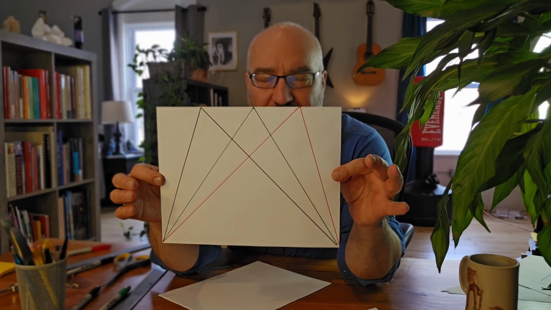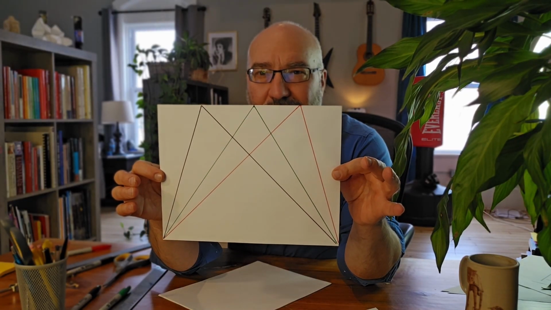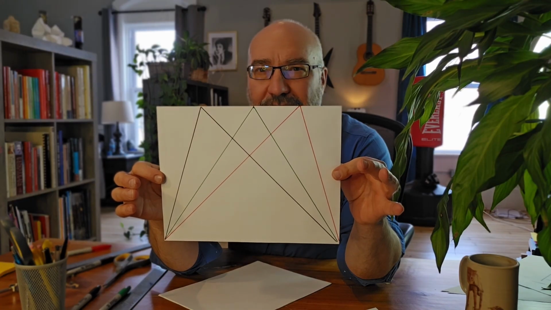So all of these triangles we just drew, they all just take up half of the rectangle.